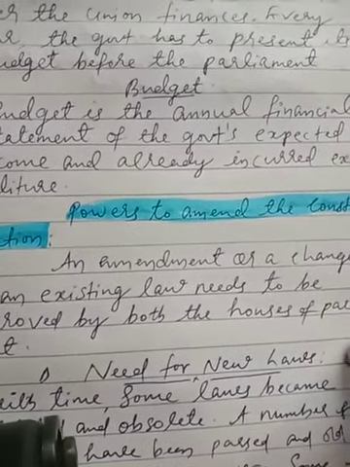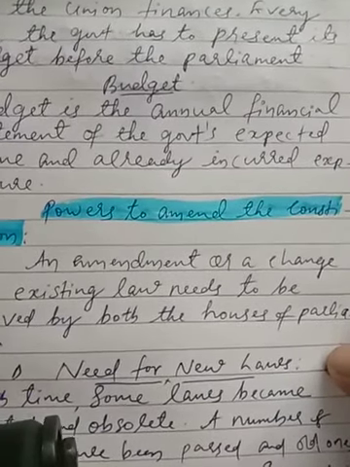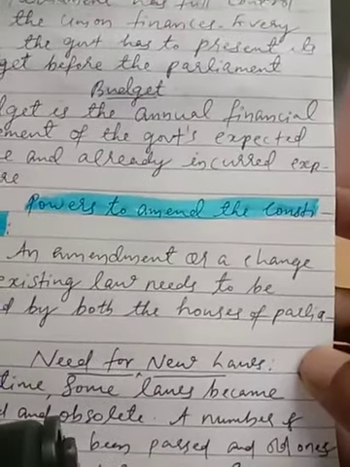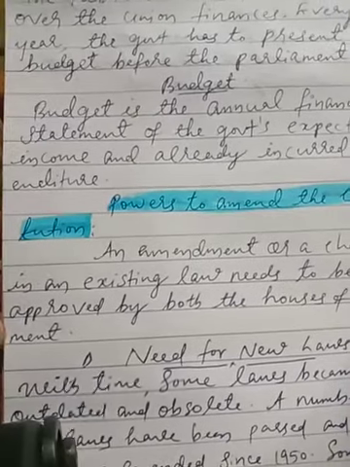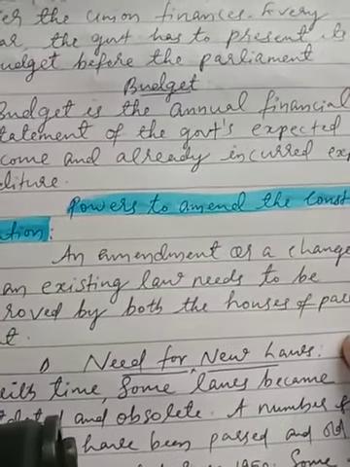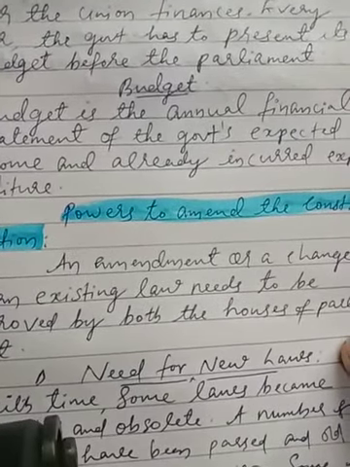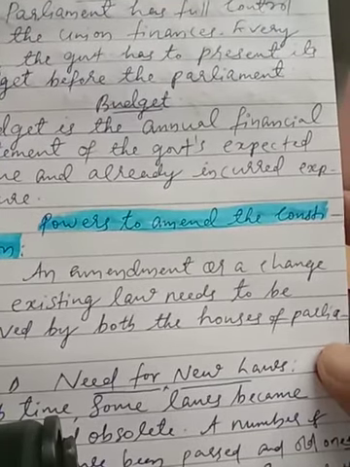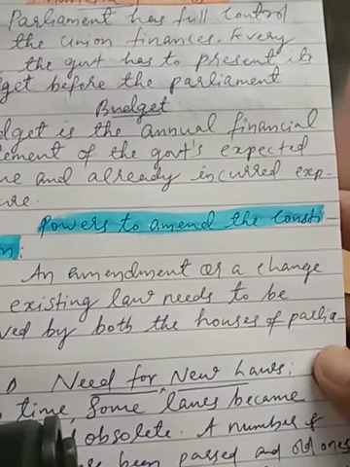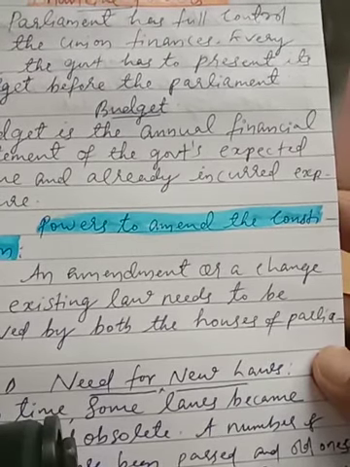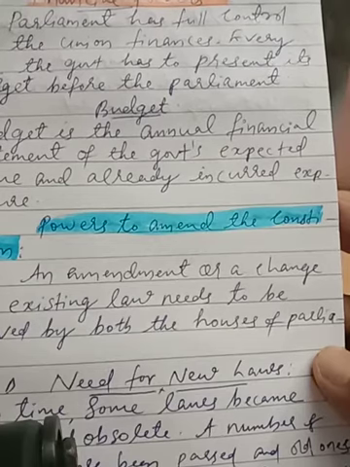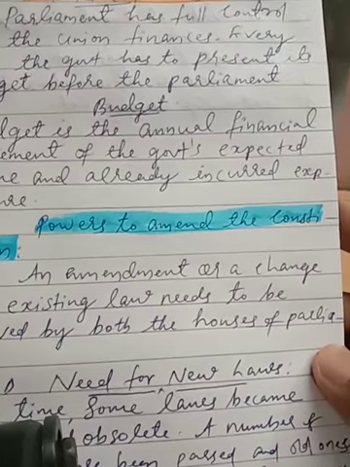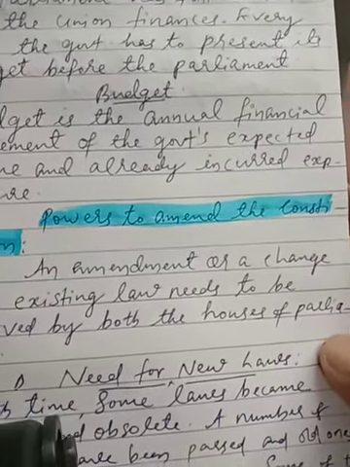Budget is the annual financial statement of the government, expected income and incurred expenditure. Incurred expenditure means what to commit or accrue expenditure.